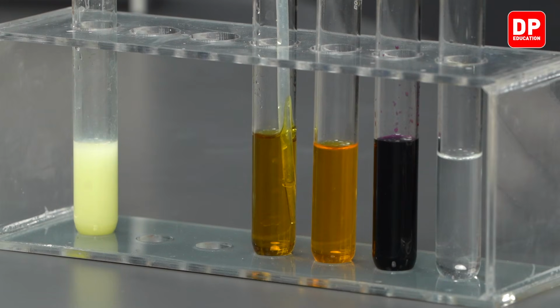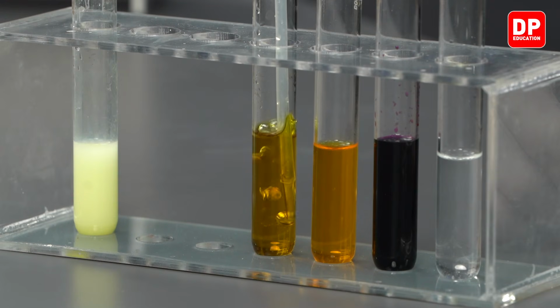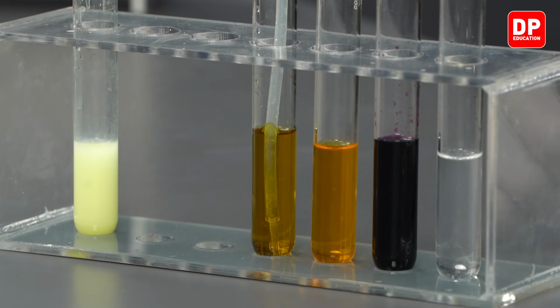You can see the color of the acidified potassium dichromate solution is gradually changing.